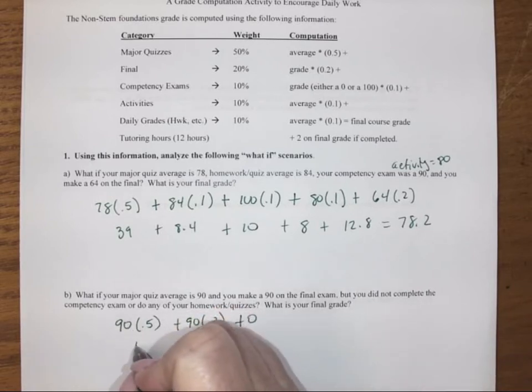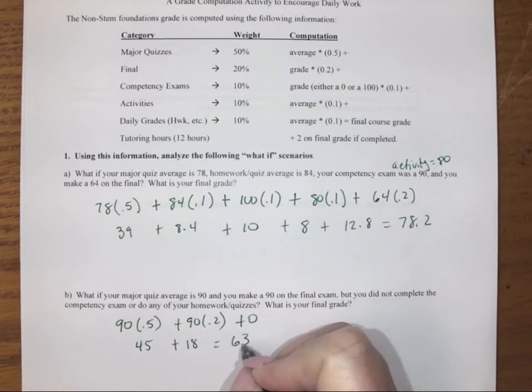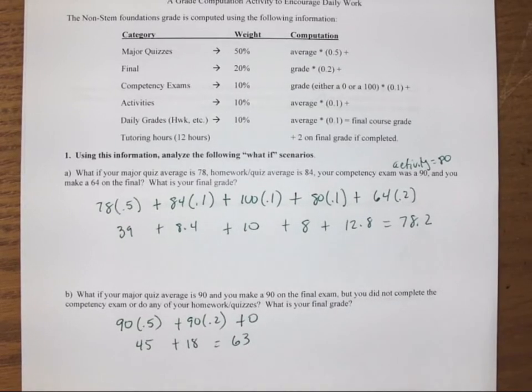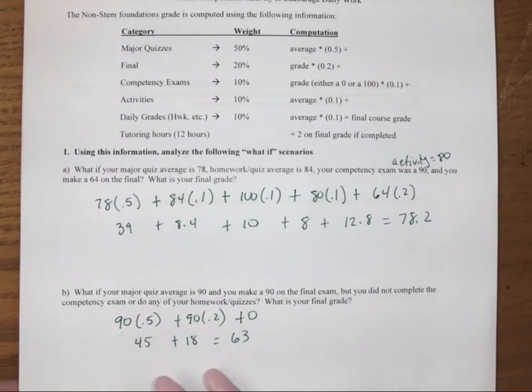Well, half of 90 is going to be 45. And 90 times 0.2 will be 18. We will end up with a 63. So what this tells us is that even though we are passing our exams, if we don't come to class and do the other things like homework and that, you will not pass the class because you have to get a higher grade than that.